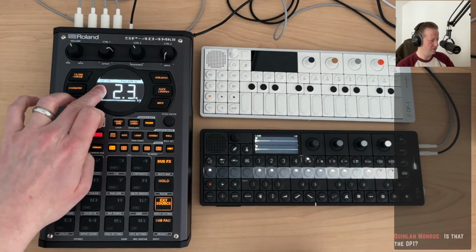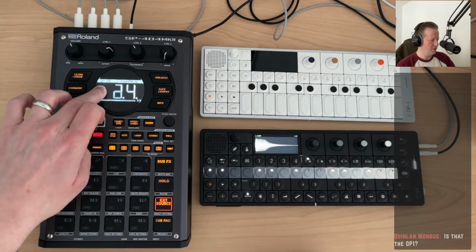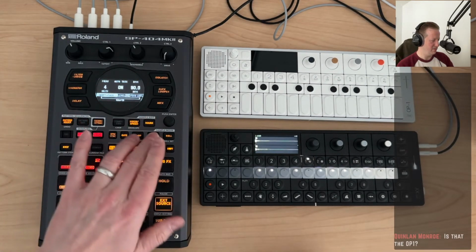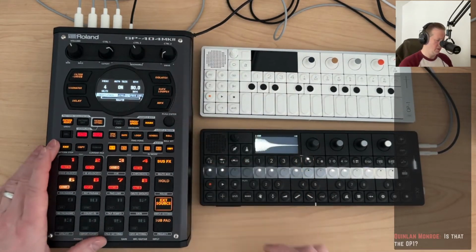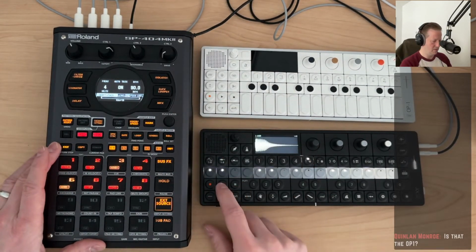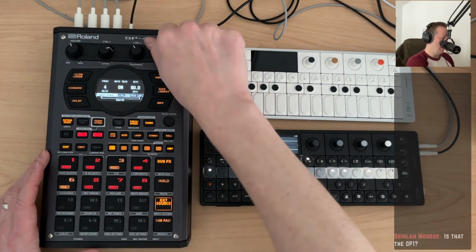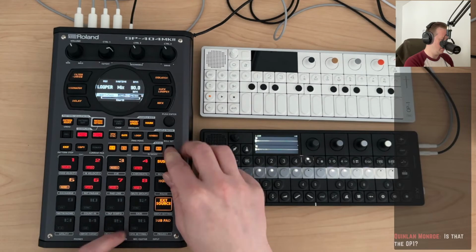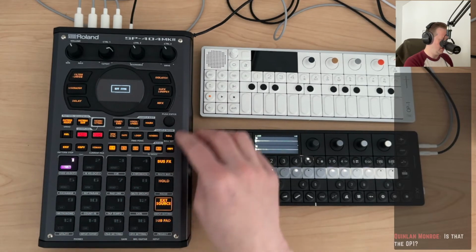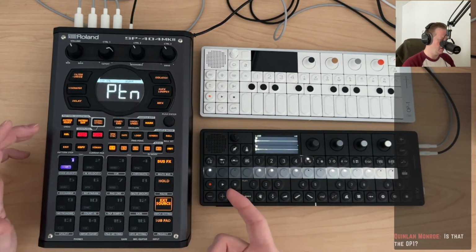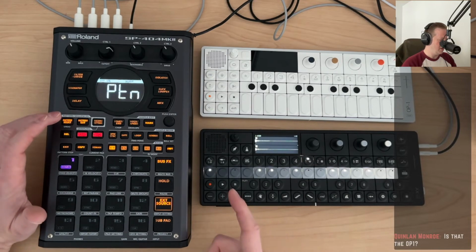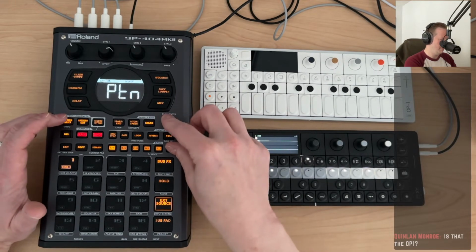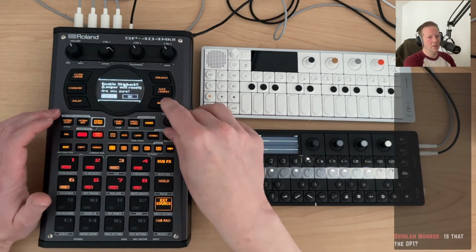BPM's super jittery, but how do we get out of BPM jail here? Shift, tap tempo. It says ext sync. I think the mistake I made, let's, darn it.